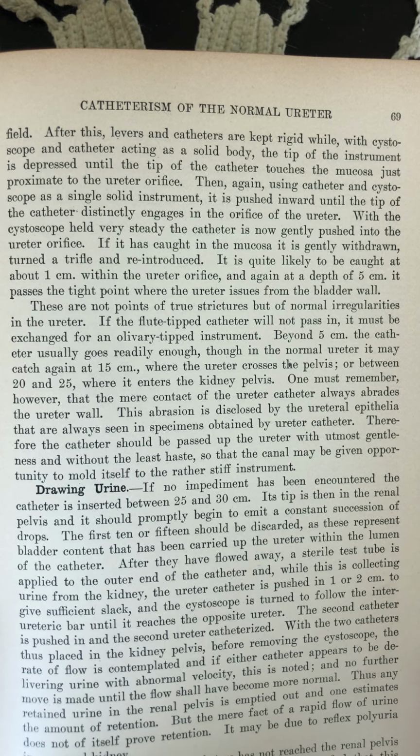Therefore, the catheter should be passed up the ureter with utmost gentleness and without the least haste, so that the canal may be given opportunity to mold itself to the rather stiff instrument.